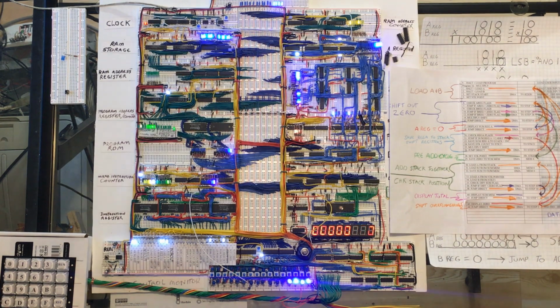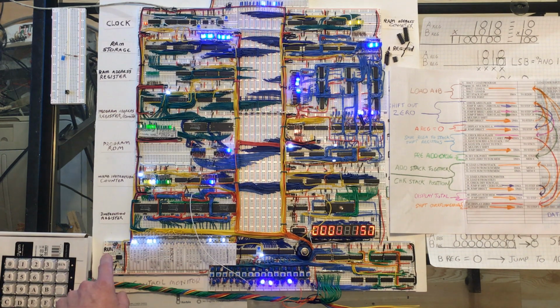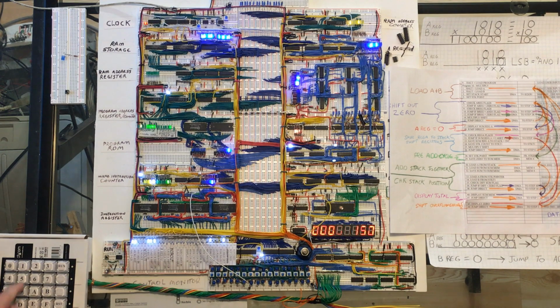So I'm just going to multiply a few more numbers here just to demonstrate. Let's try 200, which is C8 in hexadecimal, and load that into the A. And in the B register, we will load FA, which is 250.